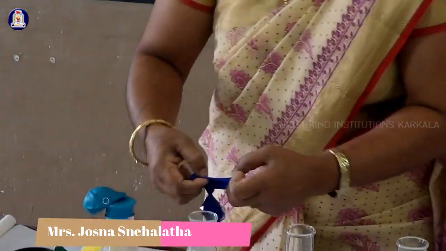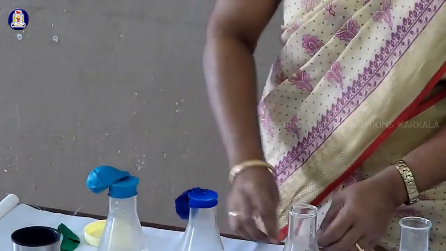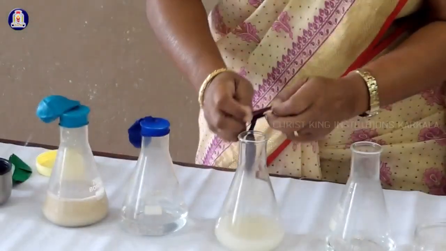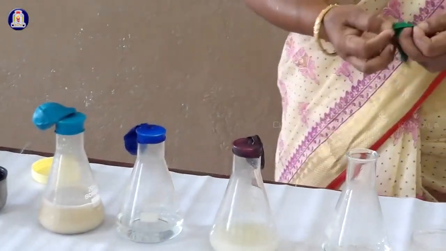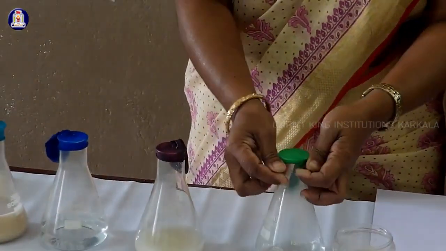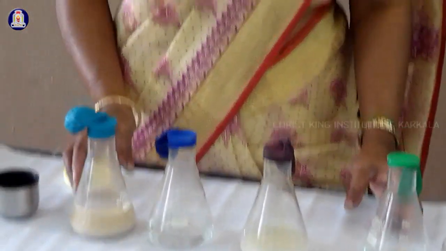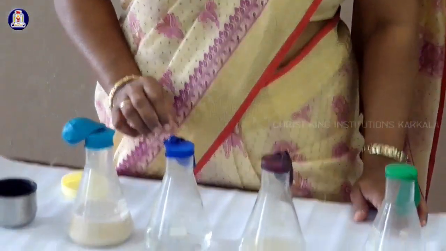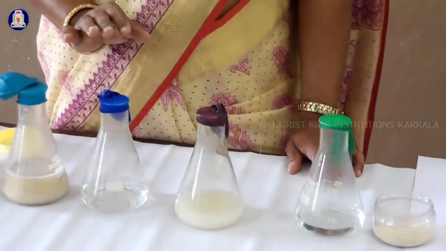We can take any color, but for identification, keep in mind the second is only the sugar solution, the third one yeast with water, and the fourth one only boiling water. Keep them for at least 6 or 8 hours. Then we can identify the respiration process in the yeast cell after a few hours.